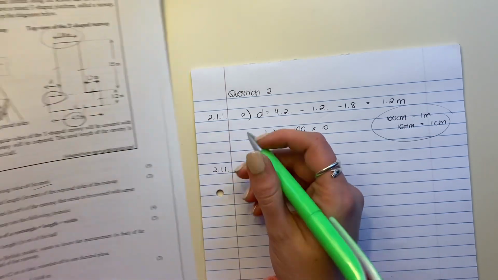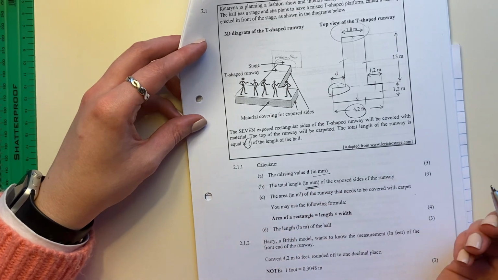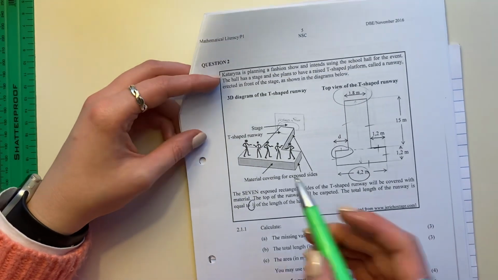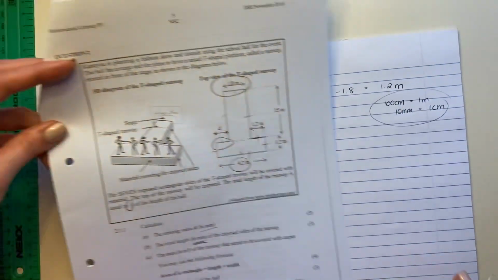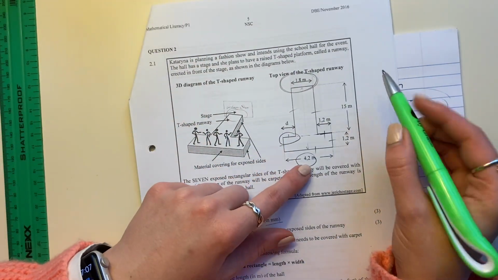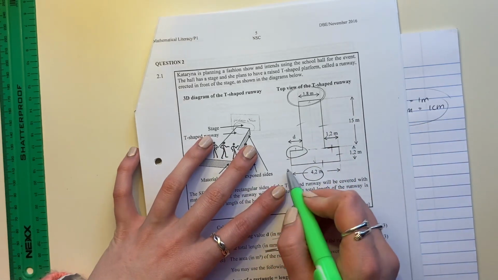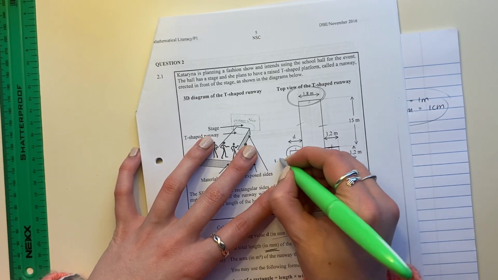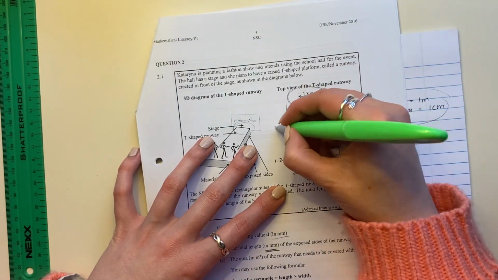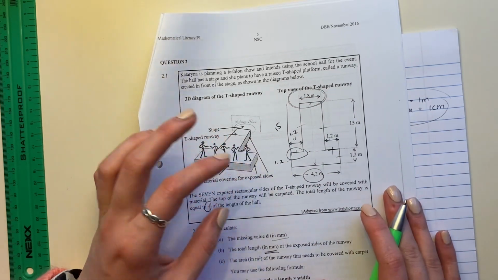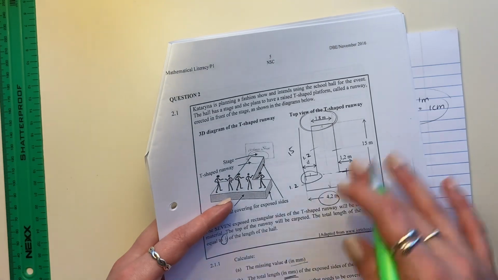Okay, so it says the total length in millimeters again of the exposed sides of the runway. So now remember, the only exposed sides are the 7, so don't include this one. So let's make sure we have all these lengths. We know that that's 15, that's 1.2, that's 1.2, that's 4.2. This is going to be 1.2. We worked out that that's 1.2, all of these in meters. And this side here is also 15. I know it looks a bit ugly, but you should be able to follow me. So let's make sure that we're doing this correctly. Let's add them all up.